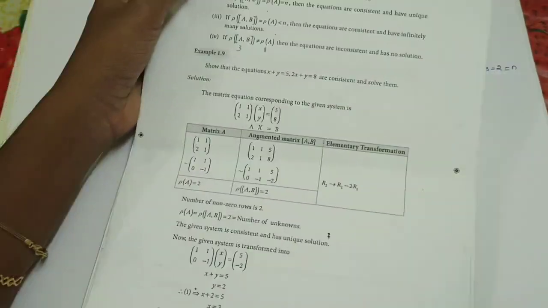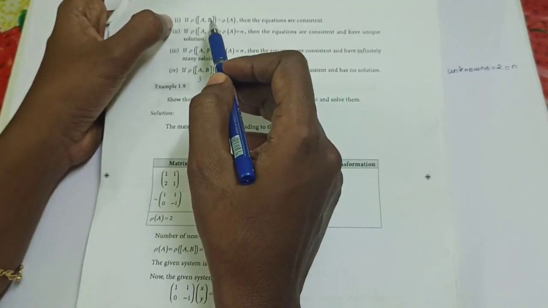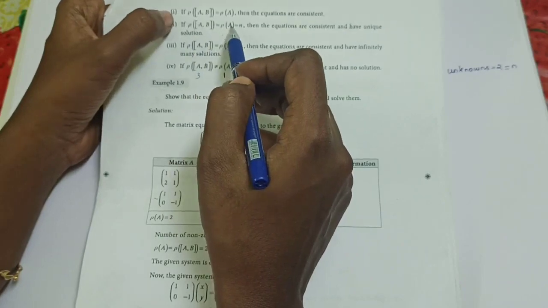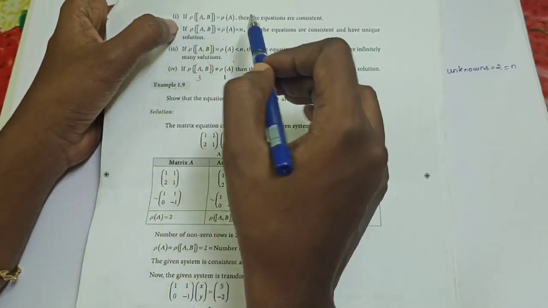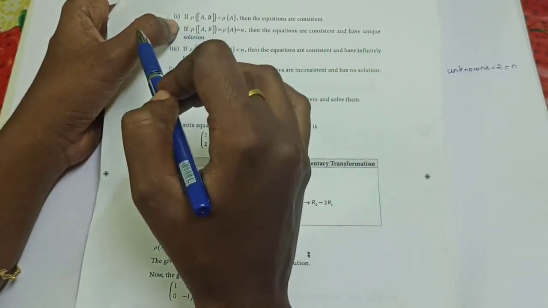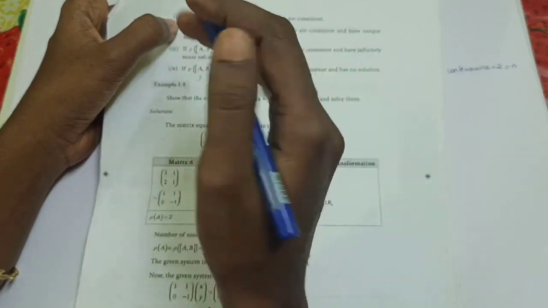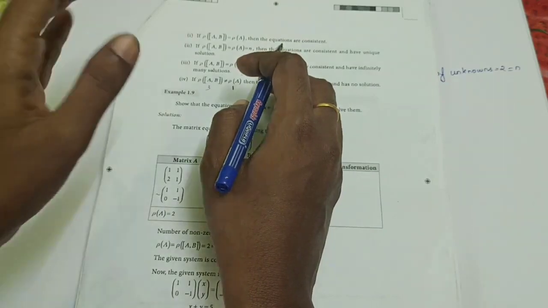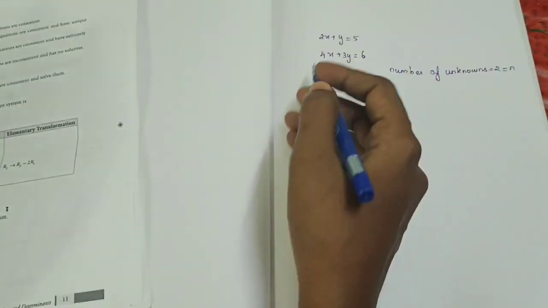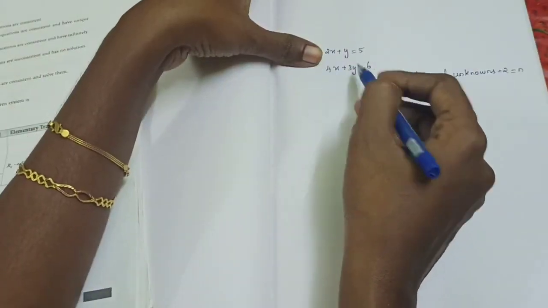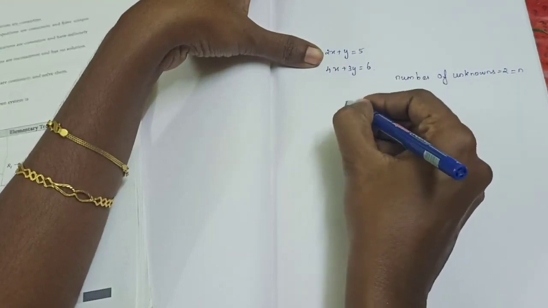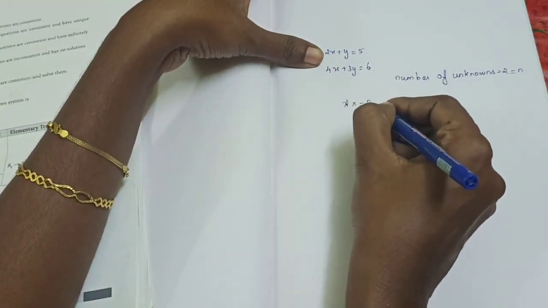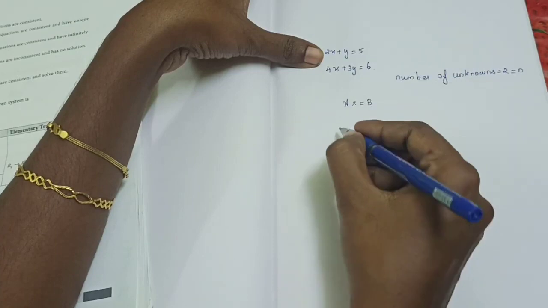Now see. The first one is, if rank of A comma B is equal to rank of A, then the equations are consistent. How will we find out whether the equations are consistent? Listen. How will we write this in the form AX equal to B? You have learned this last year.